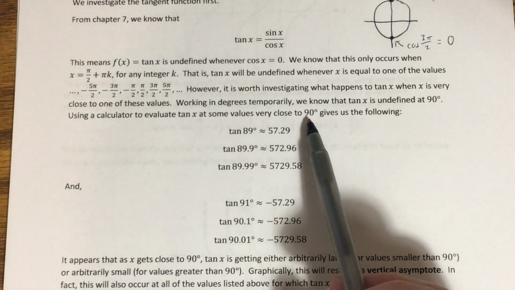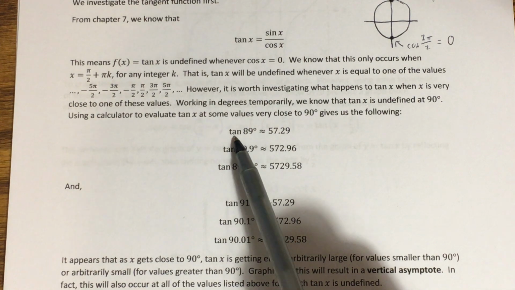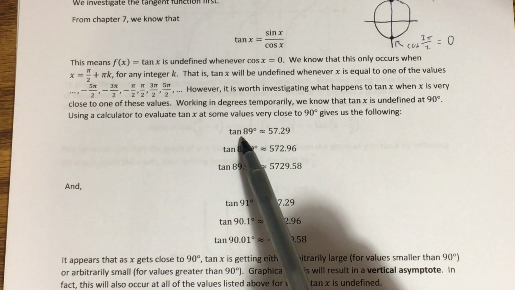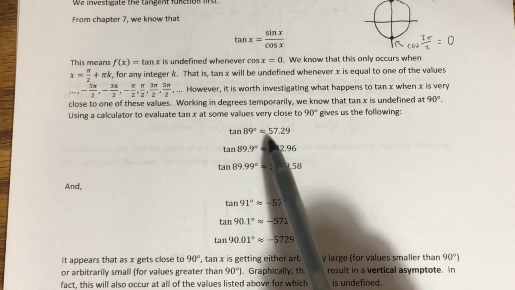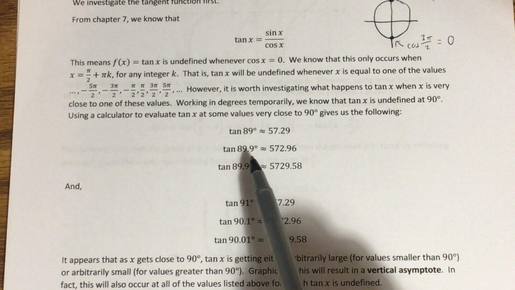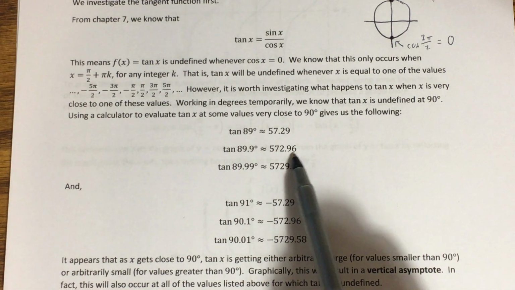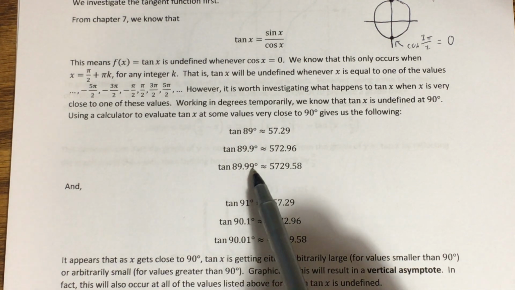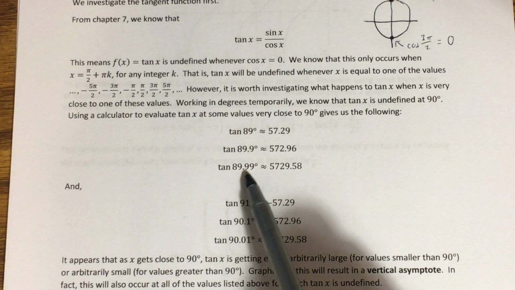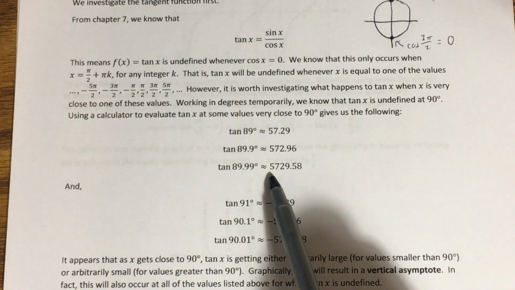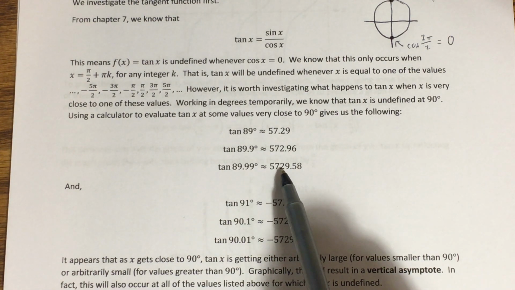But what if you look at values that are very, very close to 90 degrees and plug those into your tangent function? What's happening? Tangent of 89 degrees. 89 is very close to 90 while still remaining less than 90. Plug that into a calculator and we get a value that's approximately 57.29. What about if I plug in 89.9 degrees? That's even closer to 90 degrees. Now I get a bigger number, 572.96 approximately. What if I get even closer to 90 degrees, 89.99 degrees? That's very, very close to 90 degrees. Plug that into my tangent function and I get a significantly larger number, 5,729.58.